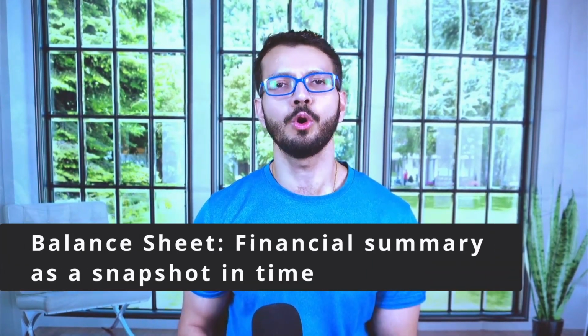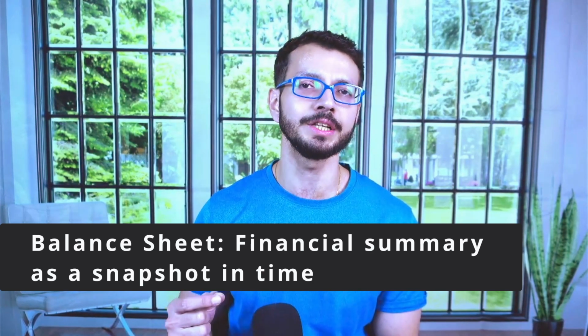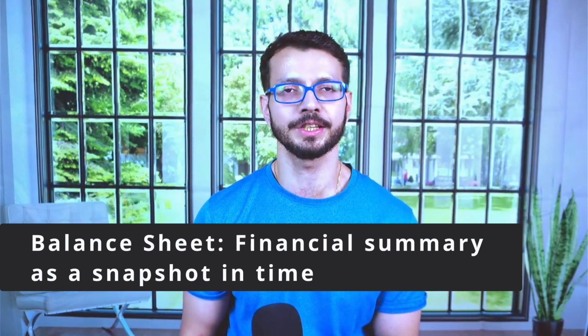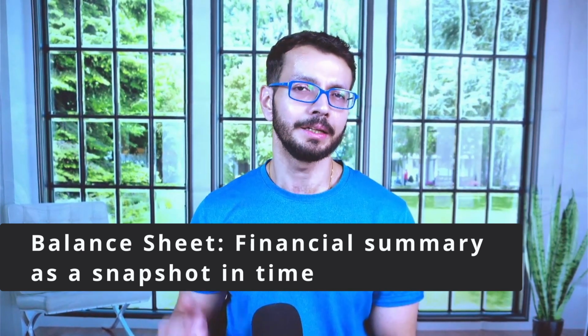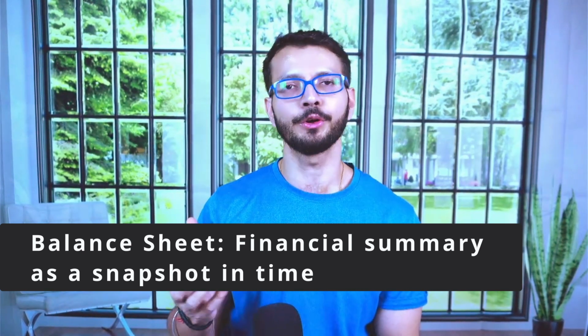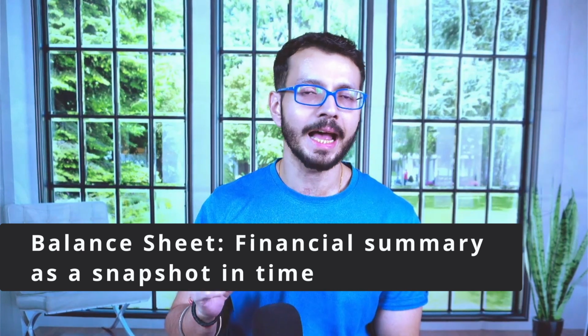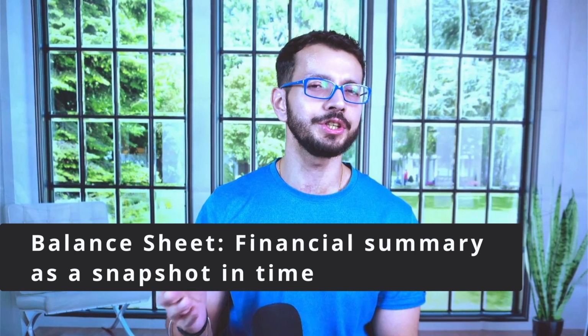So this tool gives you all the required information which can help you understand the financial condition of an organization as a snapshot in time. So it's really important to understand and remember that there is a snapshot in time component whenever we talk about balance sheet. So for status as of a certain date, you can say that balance sheet is probably your best friend. However, for performance over a period of time, balance sheet is pretty much useless. In that case, you will have to use some of the other financial statements like income statement.